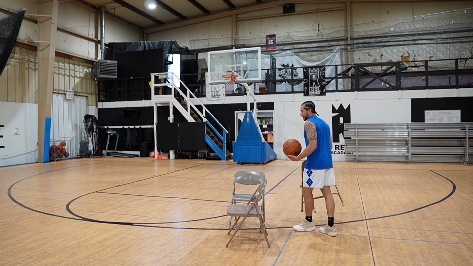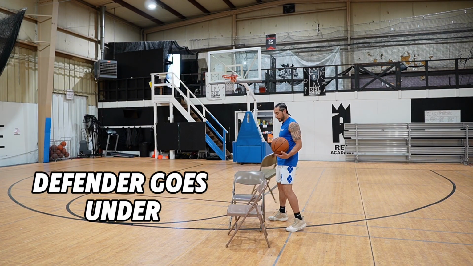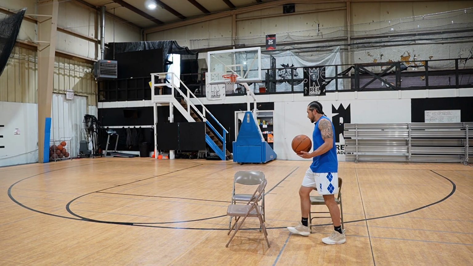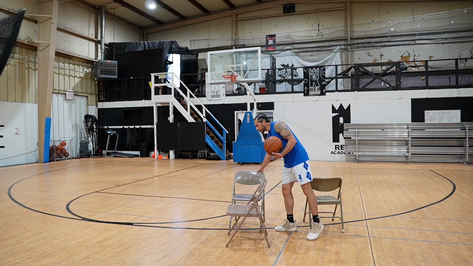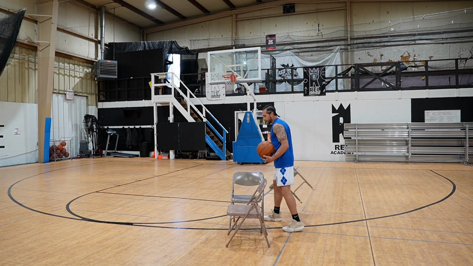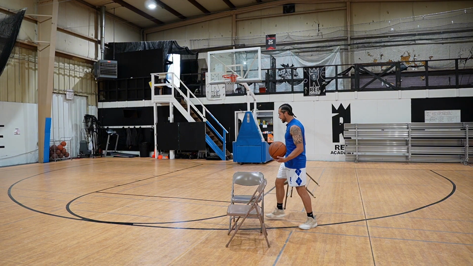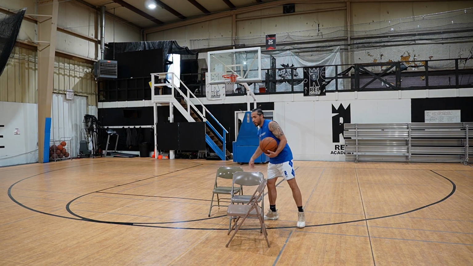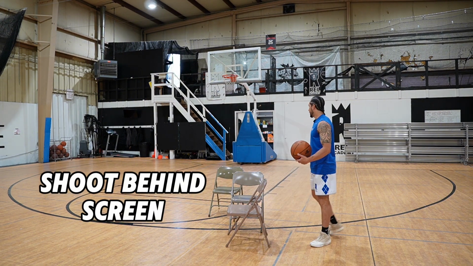Now the defender, instead of trailing me, may try to go under and meet me on the other side, or maybe he thinks I can't shoot. So this guy guarding my screener would probably be pushed up a little bit more to give his teammate some room to get underneath. So I'm gonna go ahead and set this here where he would go underneath. I wanna get him stuck and get these shots off.